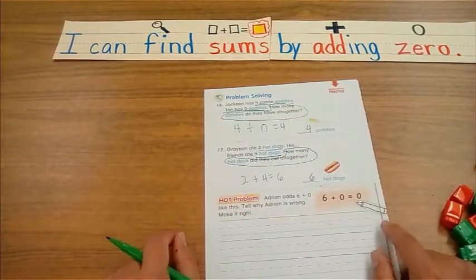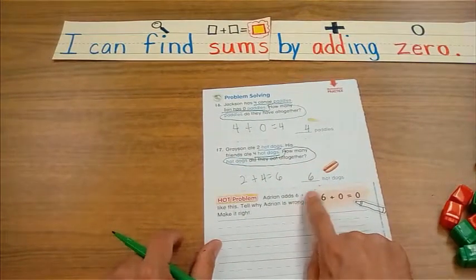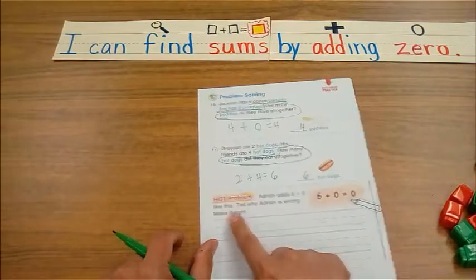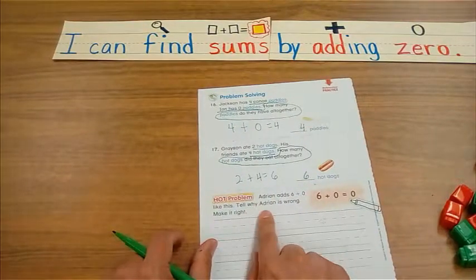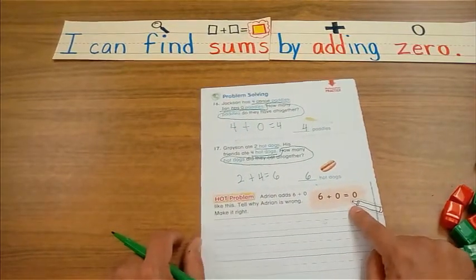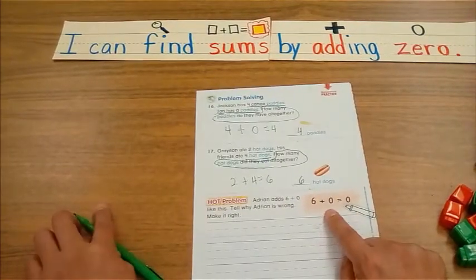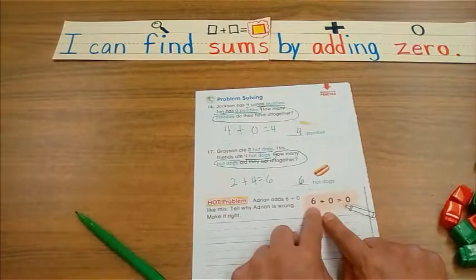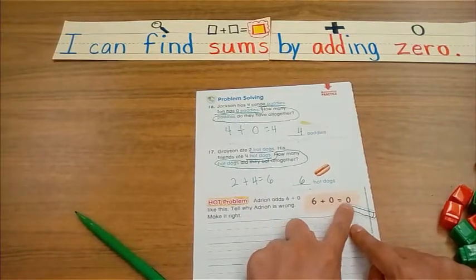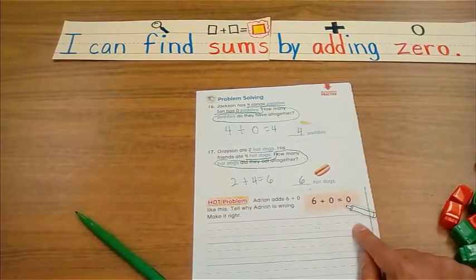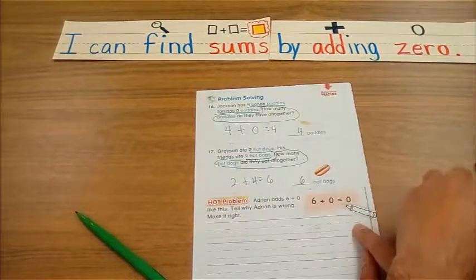Okay, last one. Adrian adds 6 plus 0 like this. Tell why Adrian is wrong. Make it right. So this is what Adrian did. Did you use your blocks to solve this? So let's see. 6 plus 0 equals 0. That doesn't look right.